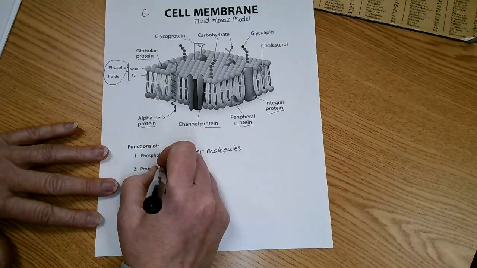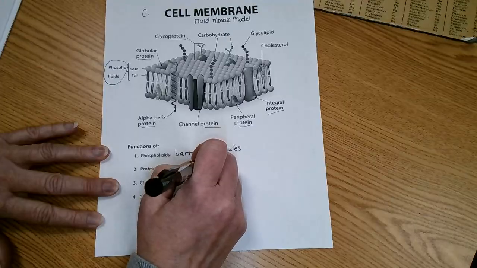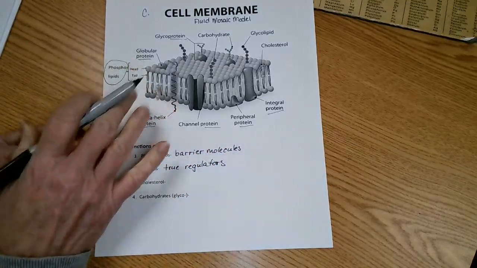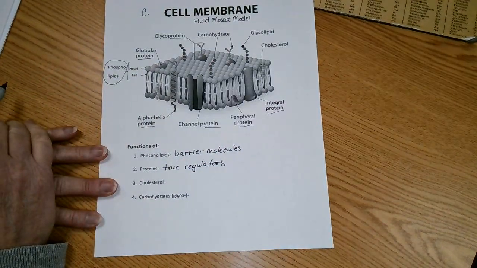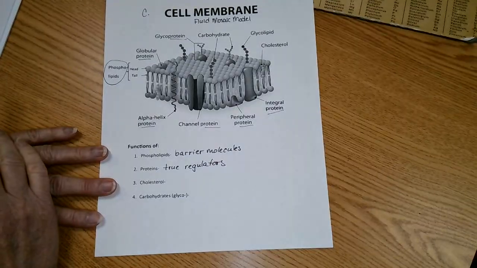Proteins are the true regulators. When we say that the cell membrane regulates things going in and out, it's really all about what the proteins say. They're kind of like the boss, okay?